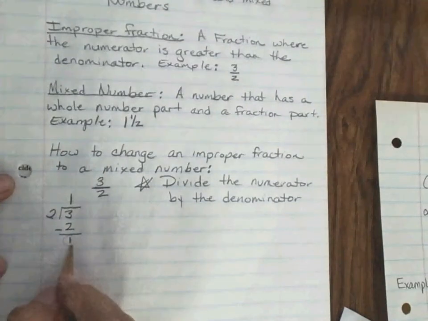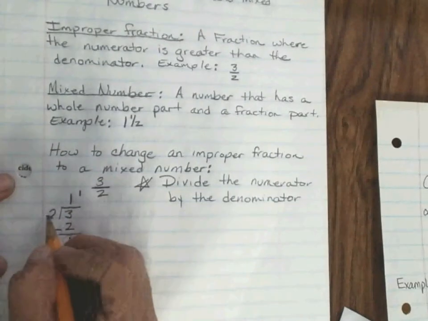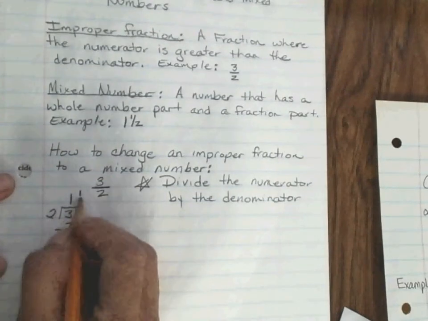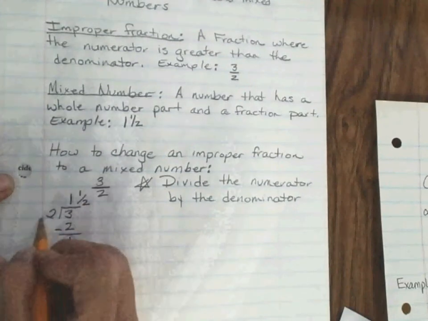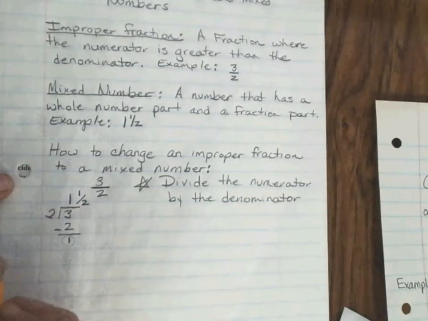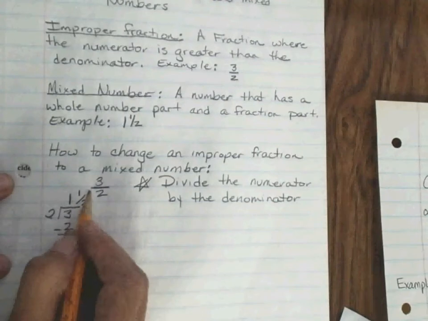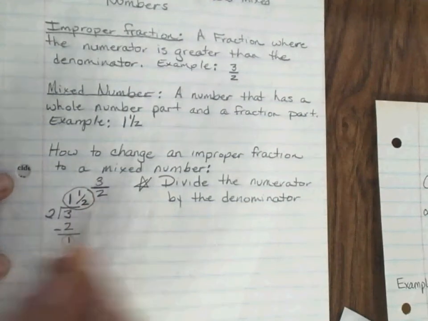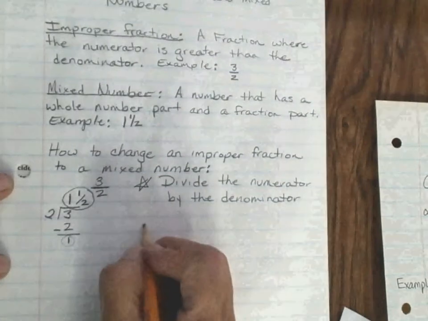Okay, now this 1 is going to become a numerator, and the divisor is the denominator. I want you to remember that, DD, divisor, denominator. Okay, the divisor becomes the denominator. So 3 over 2 as a mixed number equals 1 and 1/2. Okay? Let's try another one.